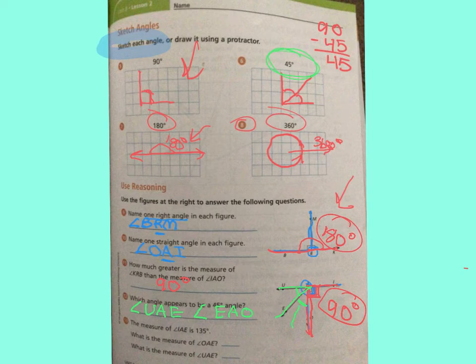which is this one. The last question on this page says the measure of angle IAE is 135 degrees.